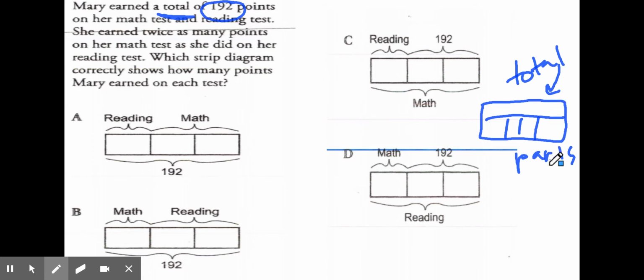So they don't separate it into two parts. But just remember when we had our total, so let's say my total is 192. My total is always by itself. Where's my total? By itself. Because would you put your total with a part? No. Your total is always by itself. So if I look at choice A right here, my 192 is by itself. So I'm going to keep him. Look at choice B down here. My 192 is by himself. I'm going to keep him.